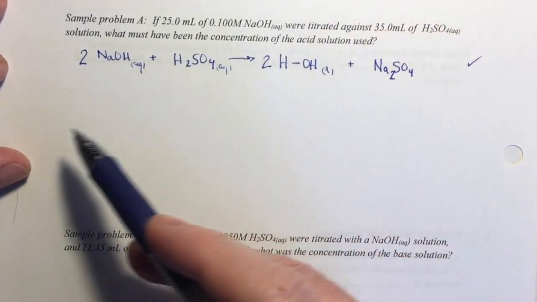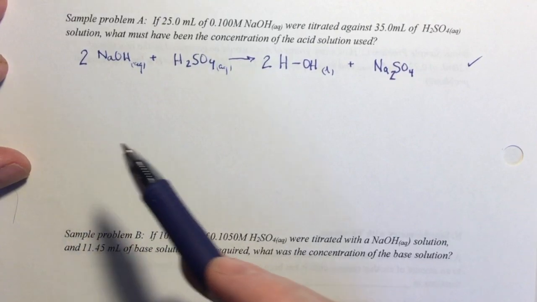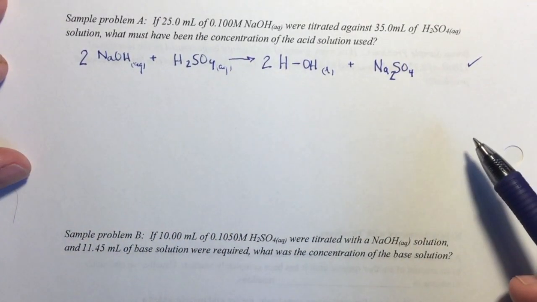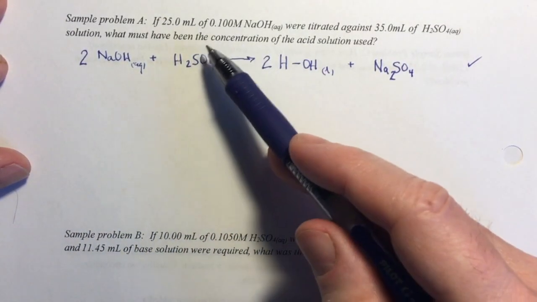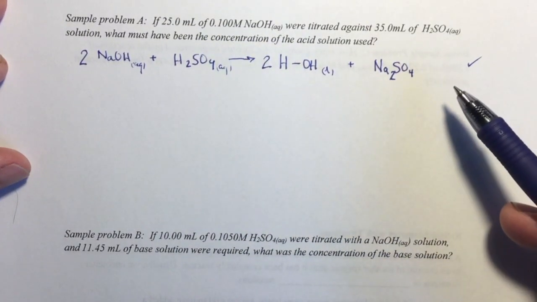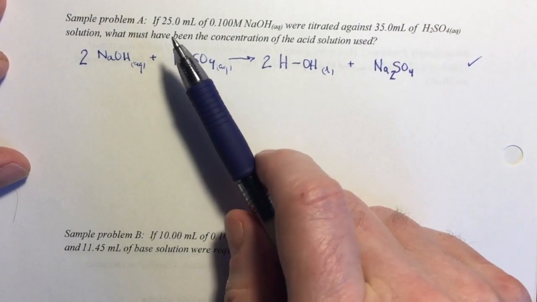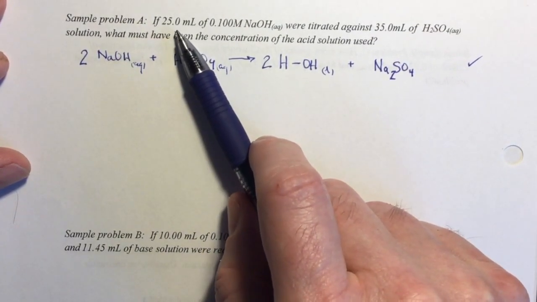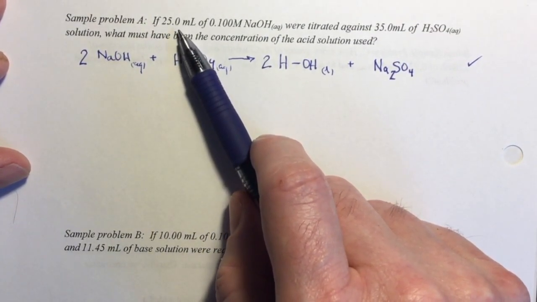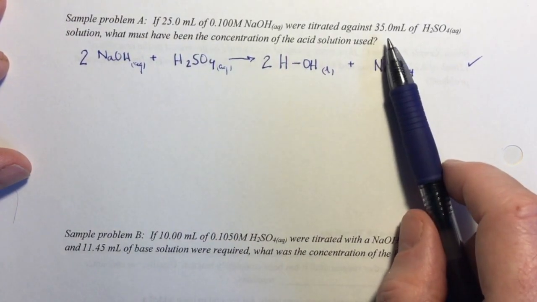So I have to decide where I'm going to start my dimensional analysis and where I want to end up. And that is one of the biggest challenges of titration stoichiometry. So notice something. Normally in a solution stoichiometry, I start with a volume of one of the solutions. But here I'm given a volume of both solutions.